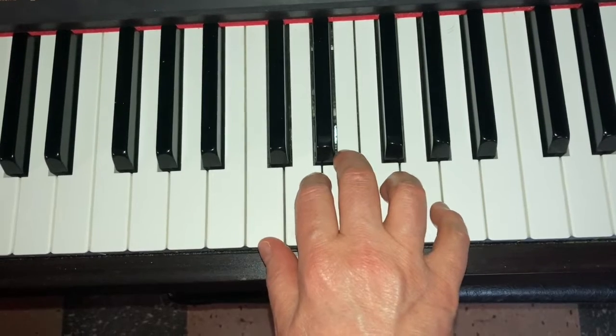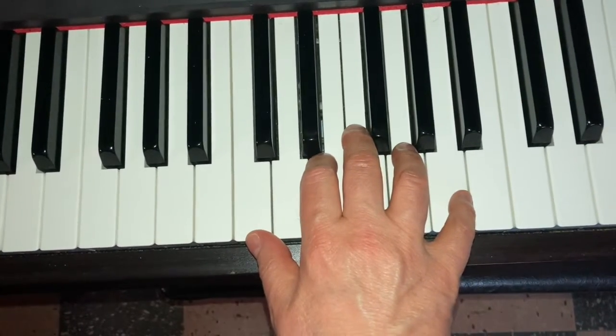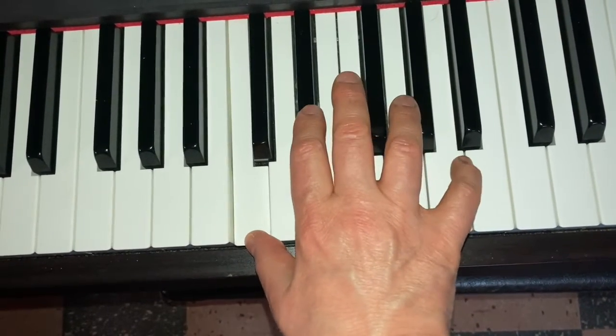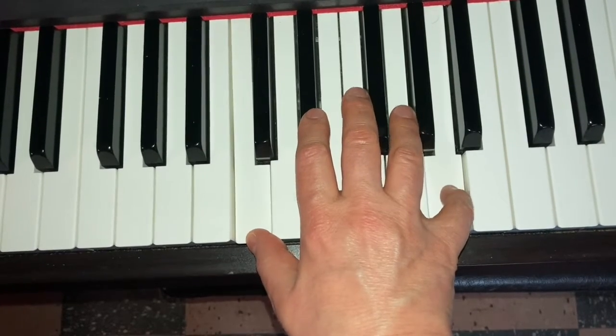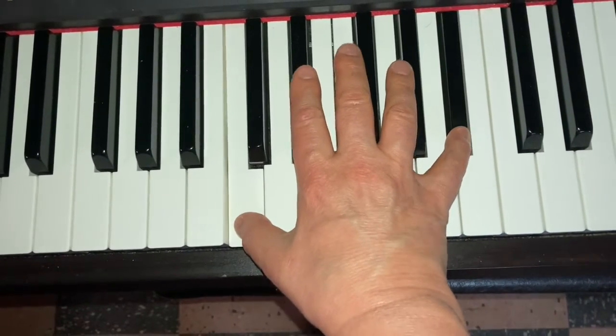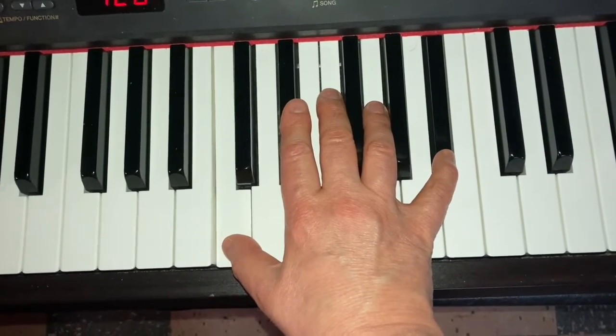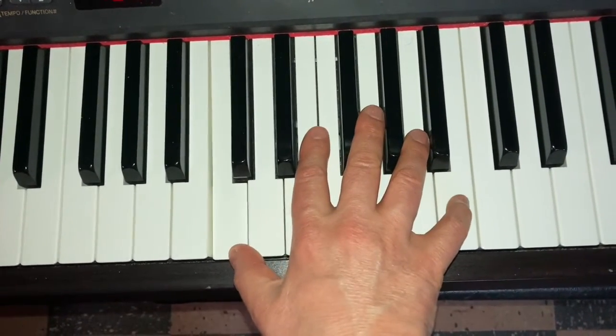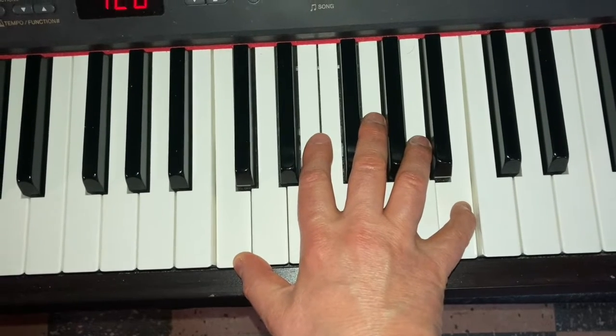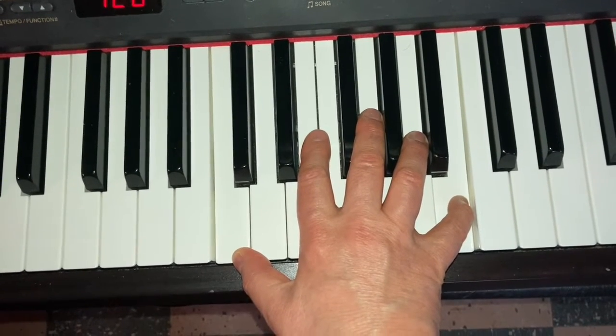Let's take an augmented sixth. C to A is a major sixth. C to A sharp is an augmented sixth. C to A double sharp is a doubly augmented sixth.